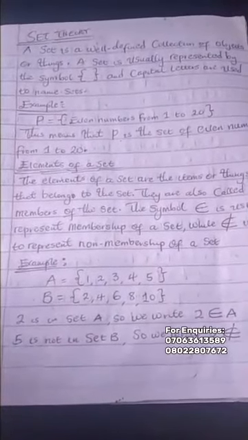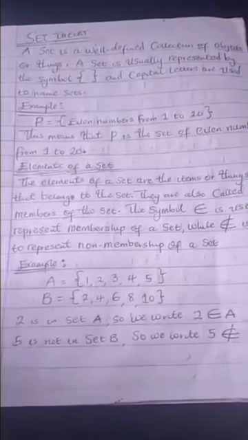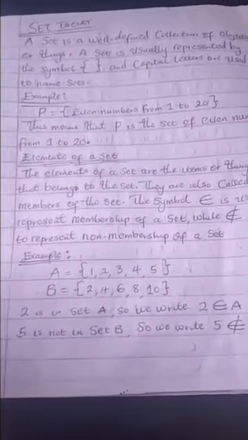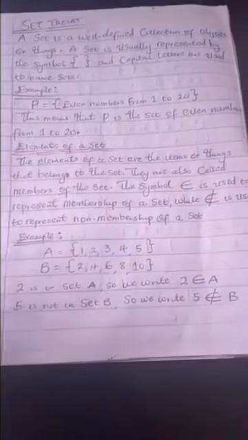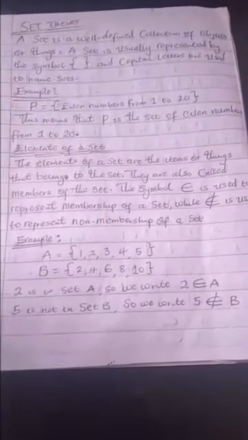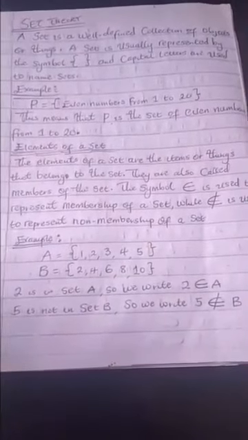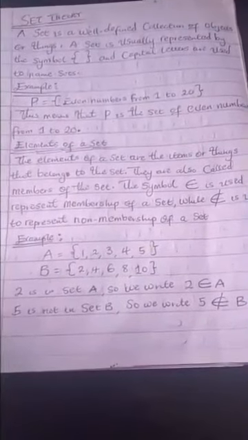If you're counting even numbers from 1 to 20, it's 2, 4, 6, 8, 10, like that down to 20. That's what it means. Now, elements of a set. The elements of a set are the items or things that belong to the set. They are called members of the set. So you can call them elements of a set or members of the set.